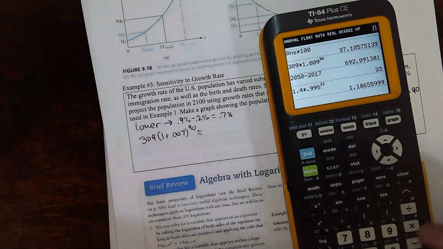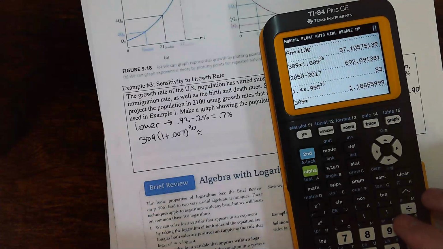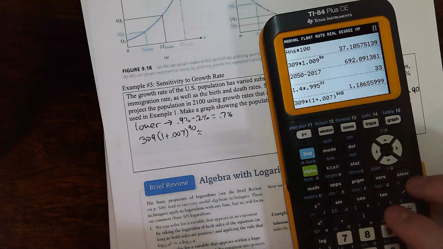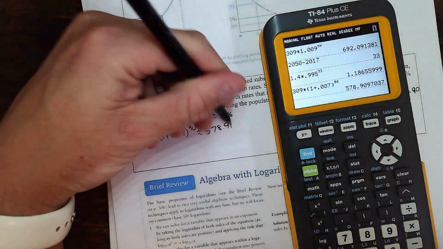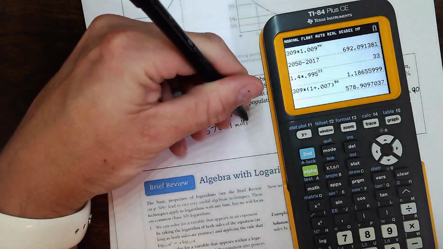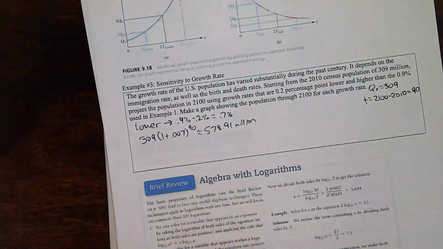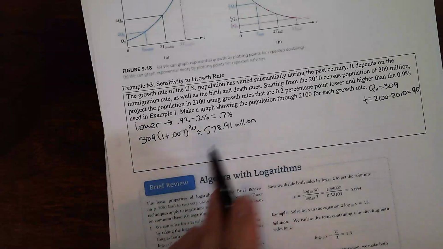And so this will give you, in terms of millions, remember, because that 309 is in terms of millions, 1 plus 0.007. And it's interesting, you're going to see probably a huge difference here, 578.91 million. So this is if we have a 0.7%. So if it goes lower.